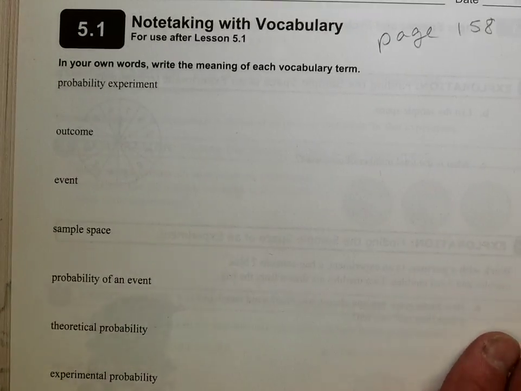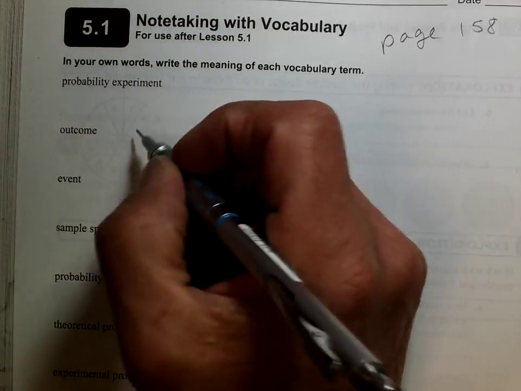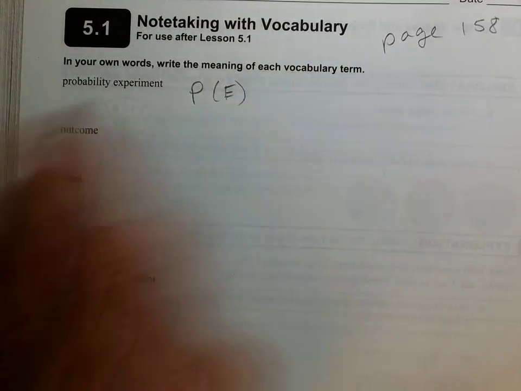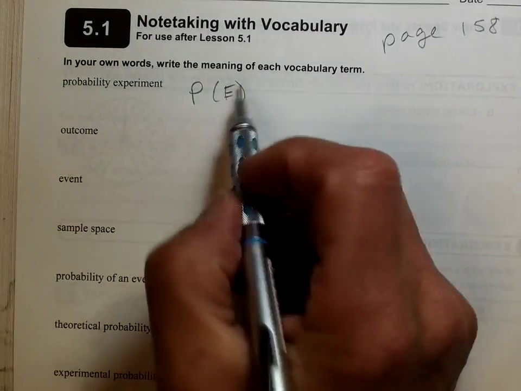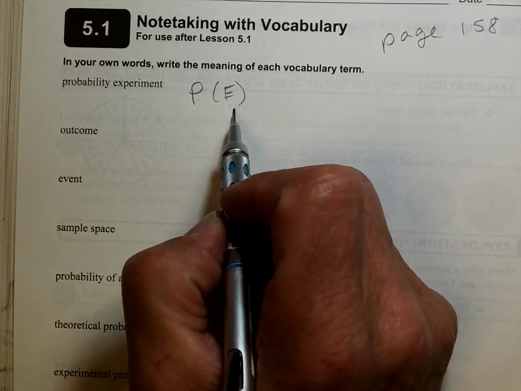So we are live on page 158. So number one, first of all, experimental probability, right? P of E. Okay, P of E. So P of E means the probability of an event. That's all it means. P of E, the probability of an event.